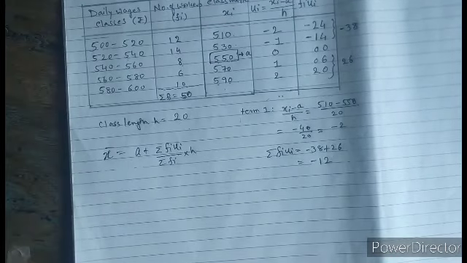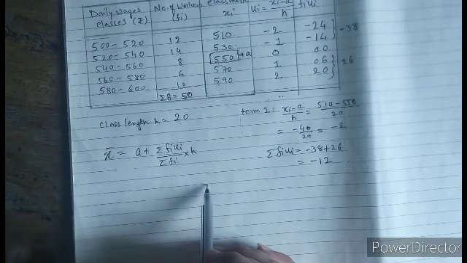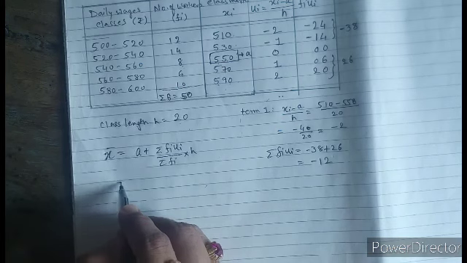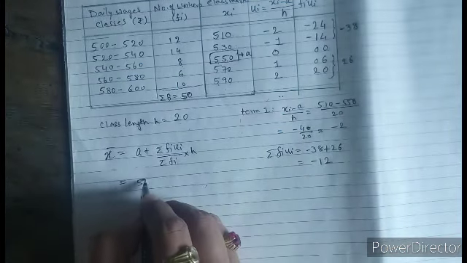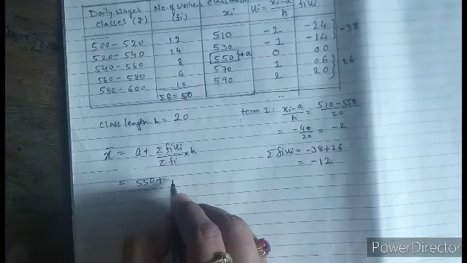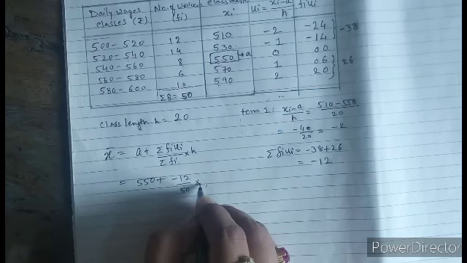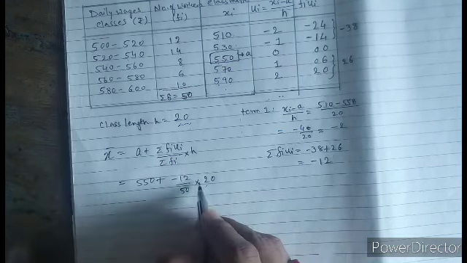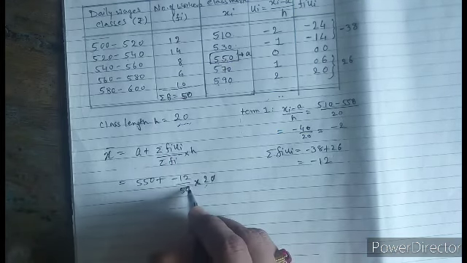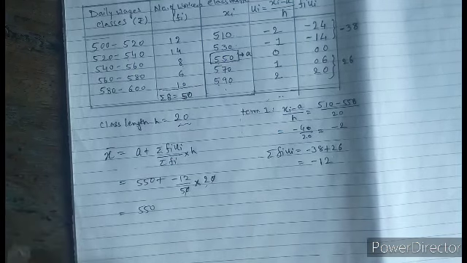Now to obtain the mean, we have the formula x bar equals a plus sigma fi ui upon sigma fi into h. We have obtained all the values. Let us apply the values. A equals 550 plus sigma fi ui is minus 12 upon sigma fi is 50 multiplied by h, the class length, which is 20. Here there is a multiplication between these numbers, so we can cancel out these zeros. So we have further 550.